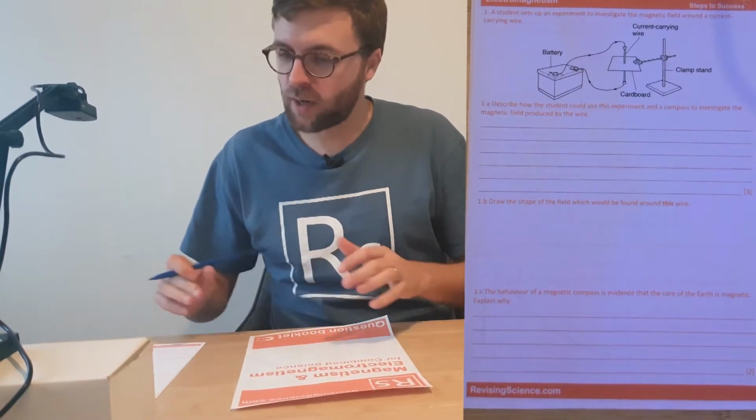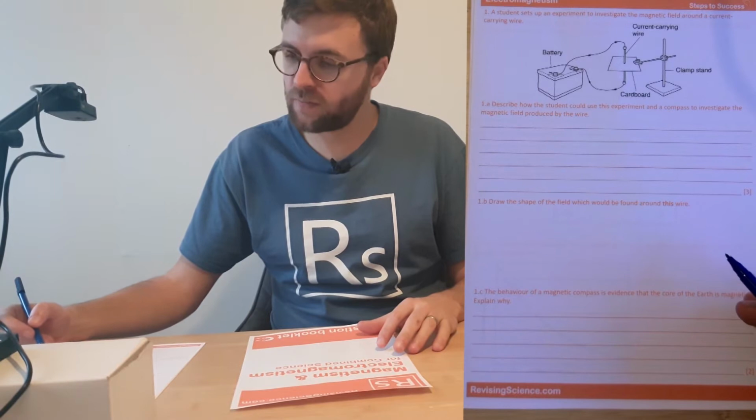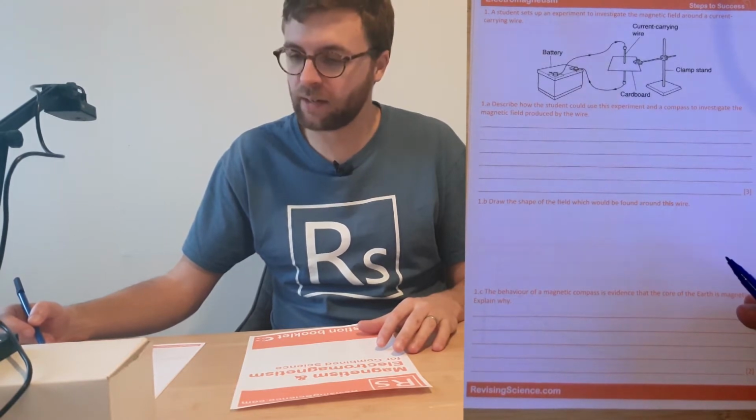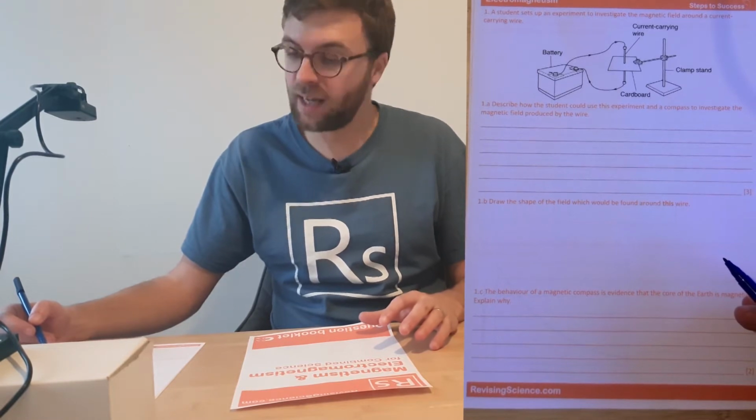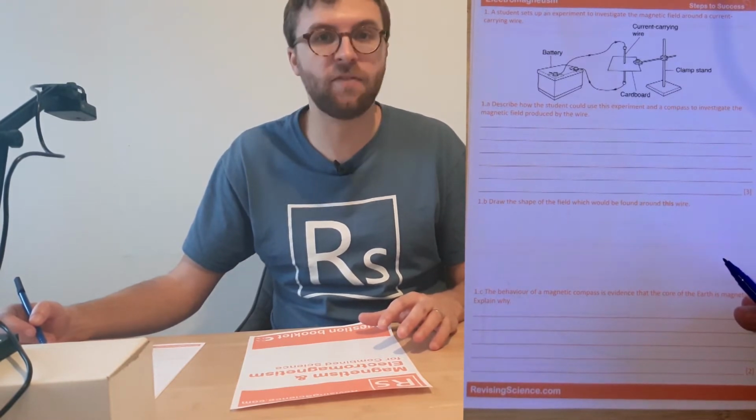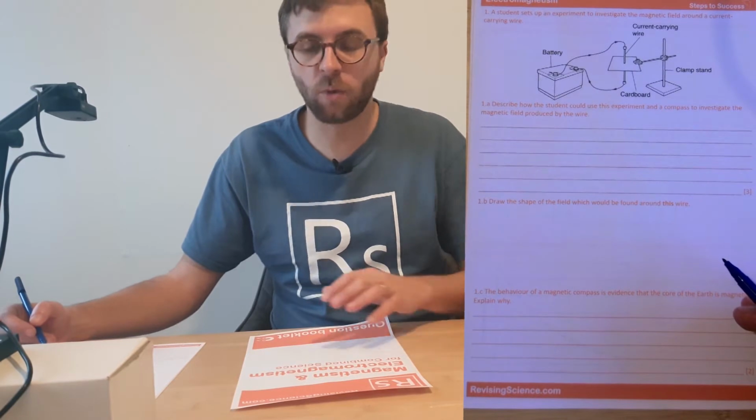So in this first question, a student has set up an experiment to investigate the magnetic field around a current carrying wire. We need to describe how the student could use this experiment and a compass to investigate the magnetic field produced by the wire. So what do we need to do?